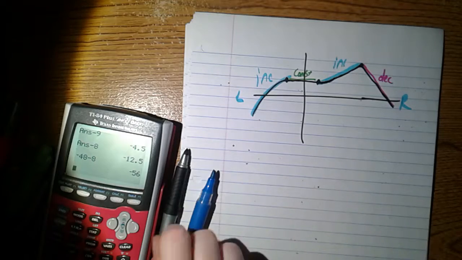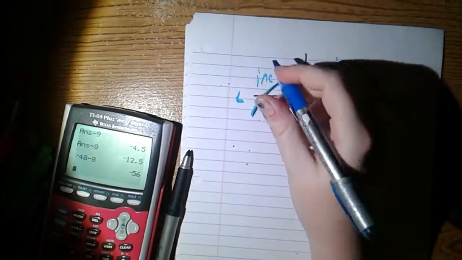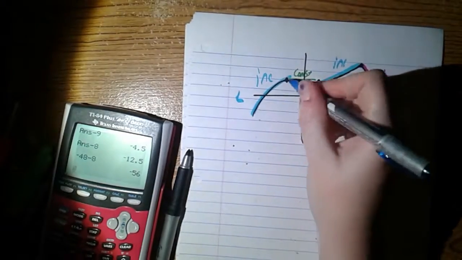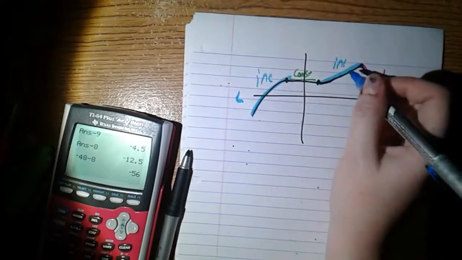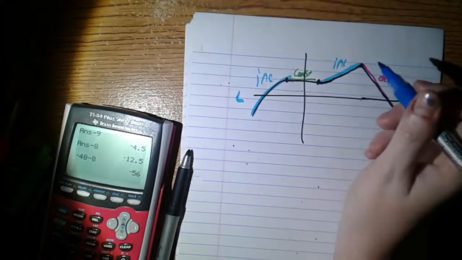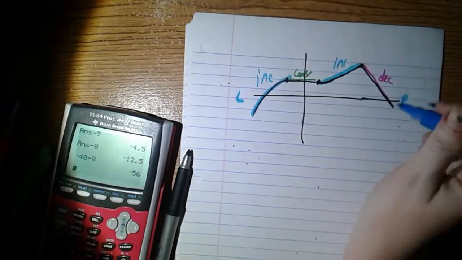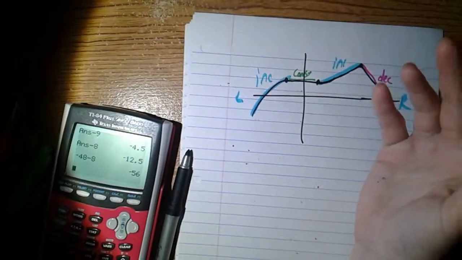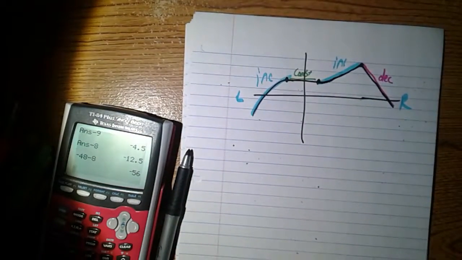It's basically where you see a positive slope is increasing, and then you'd see a negative slope where it's decreasing. So that's kind of the idea behind that part of the question.